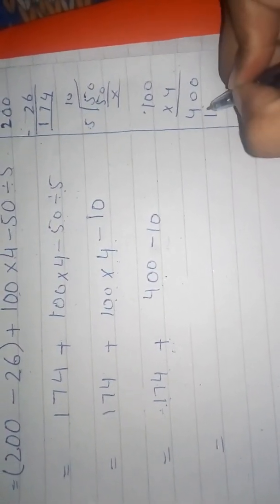So when we add 400 plus 174, we get 574 minus 10. Now the last step is subtraction. Okay, so let's subtract 10 from 574. So this is the answer by using the BODMAS rule. Okay, write in a very neat and fine way.